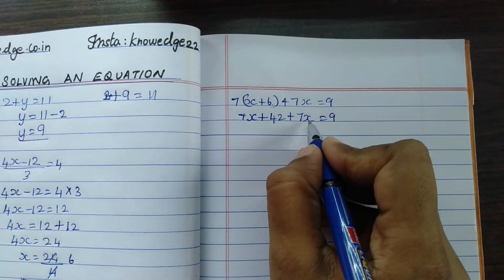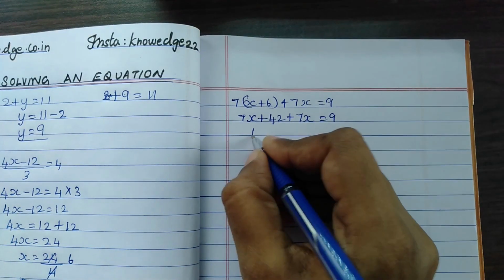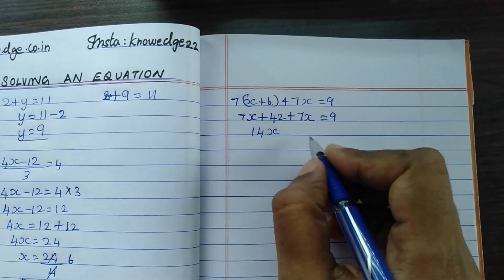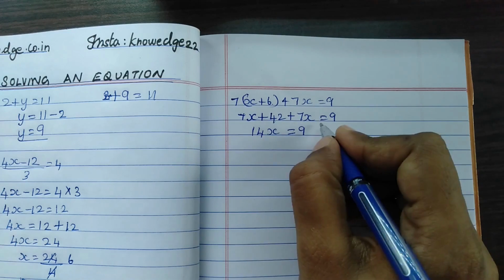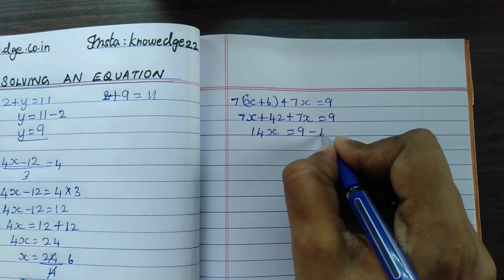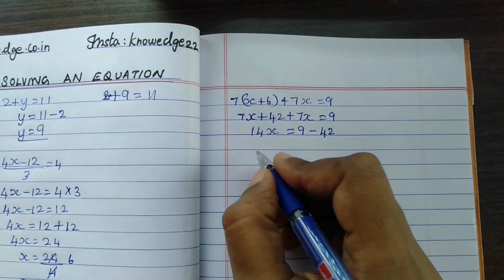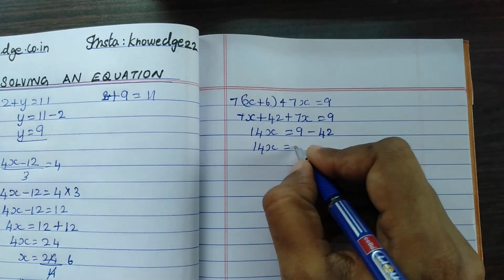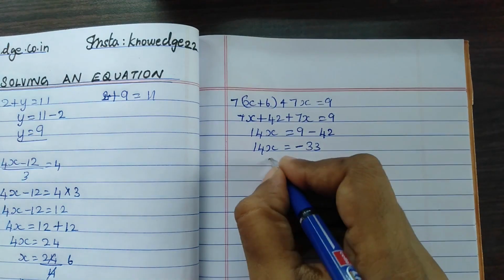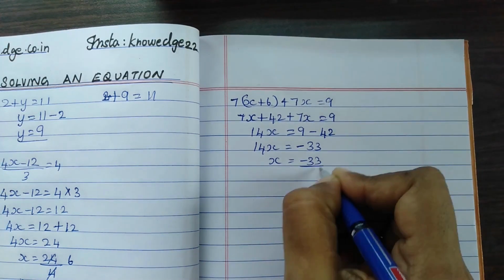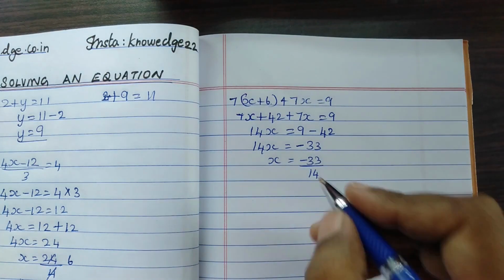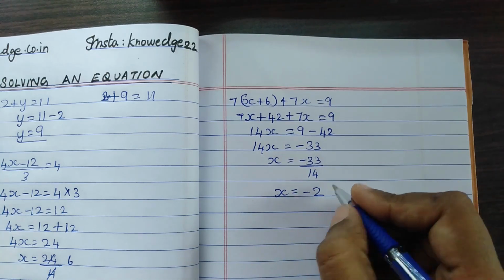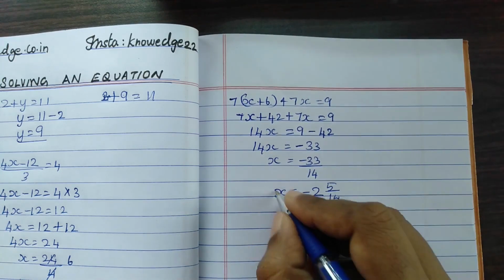So now you have 7x and 7x here. So let's add this. So this will give you 14x, and here you have a constant term. So let's move it to the right hand side. Is equal to 9, and this plus 42 on your right hand side will become minus 42. Now you have 14x is equal to 9 minus 42 is minus 33, and x is equal to minus 33 divided by 14. Now when you divide this, you get x is equal to minus 2 5 by 14.